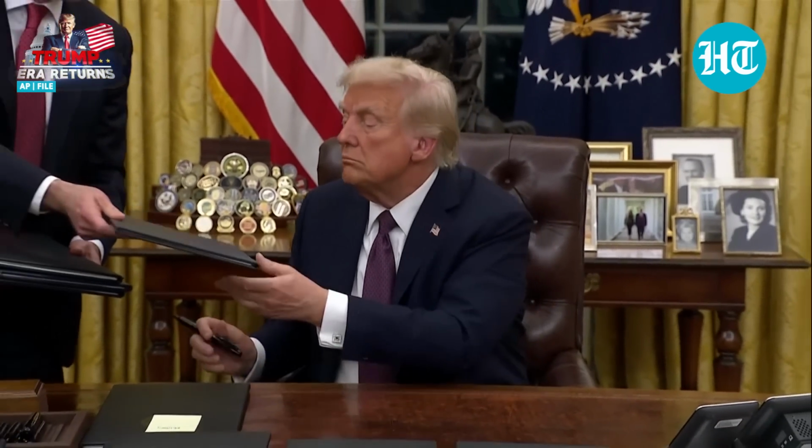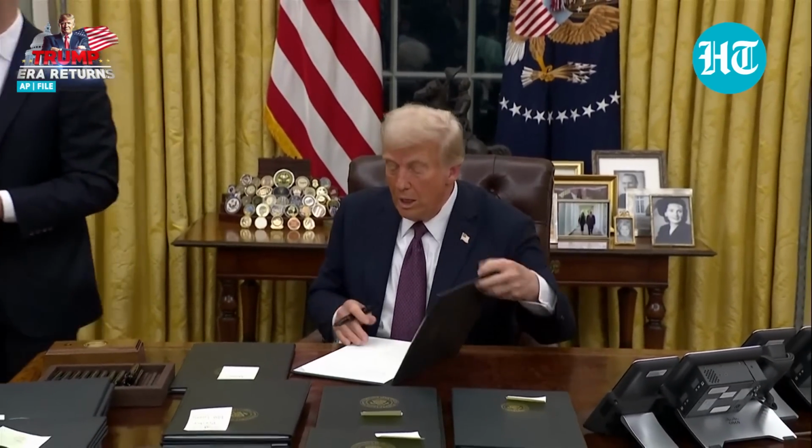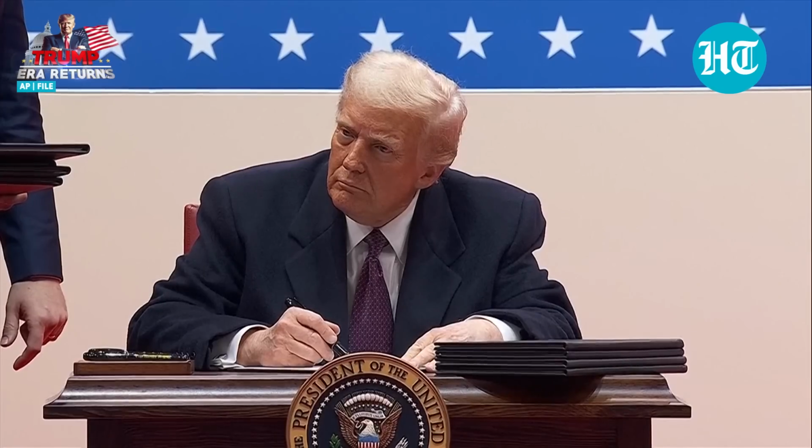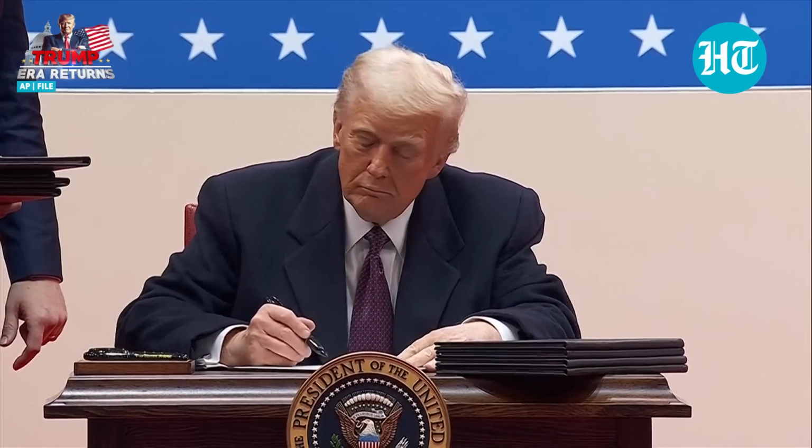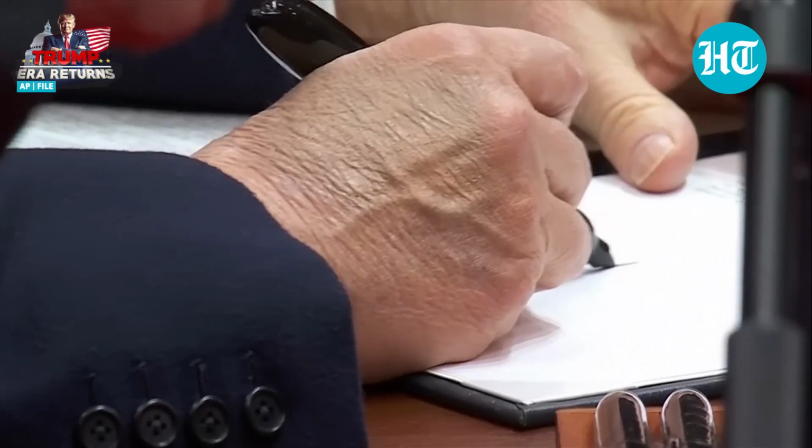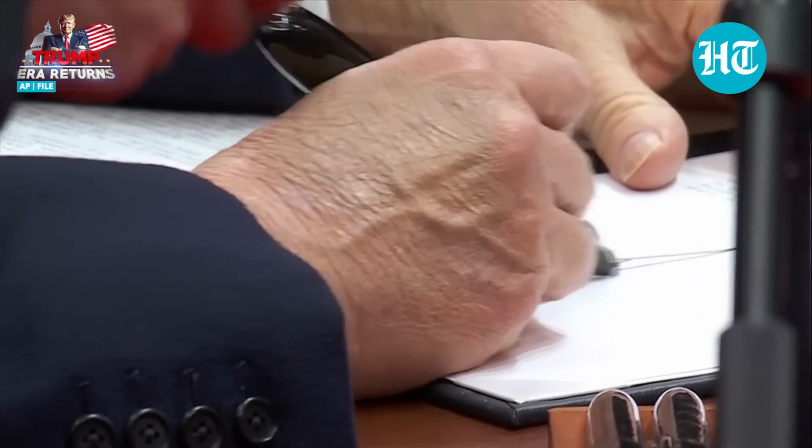On his first day in office as the 47th U.S. president, Trump has already signed a slew of executive orders aimed at undoing many of the policies implemented by the Biden administration. The signing ceremony took place during a public event in Washington, where Trump was presented with a stack of documents that he signed one by one.